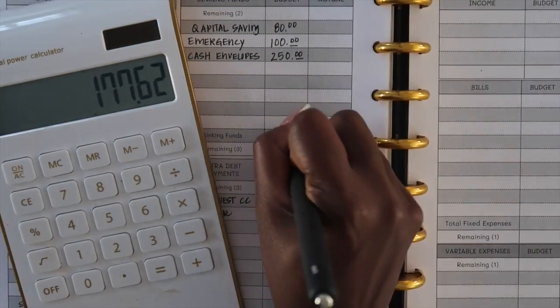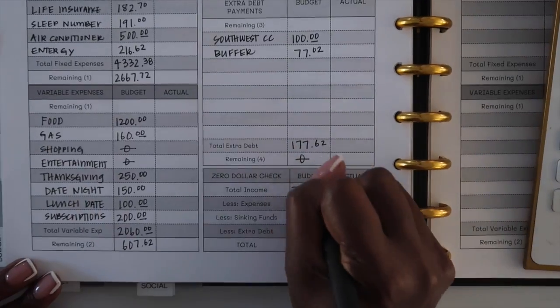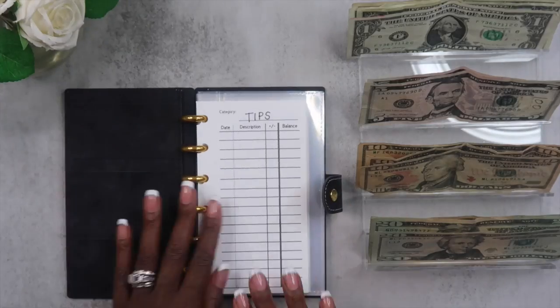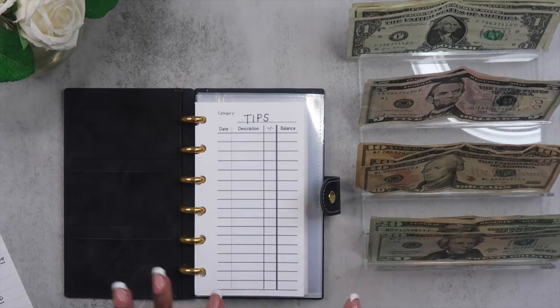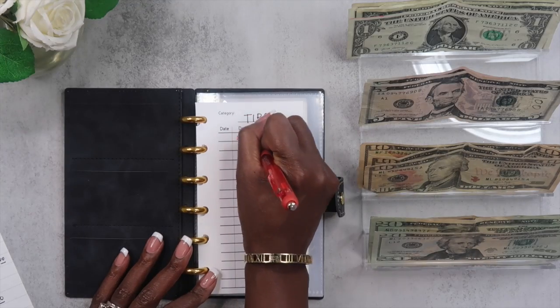So I am using it for my budgeting, my saving, debt reduction, monitoring my credit cards, anything else that is money related, this is where I will go. Now, along with these 7 planners, I also have 3 additional sections that are related to my insert.